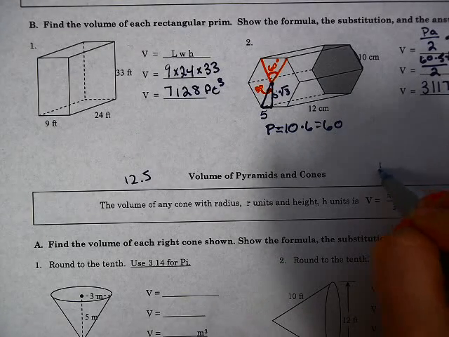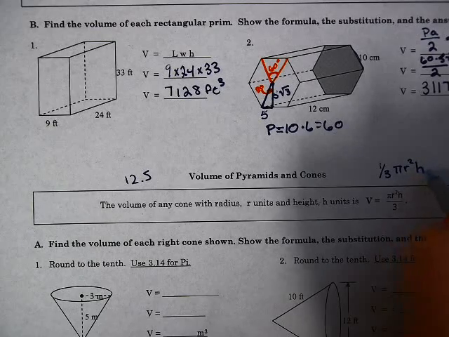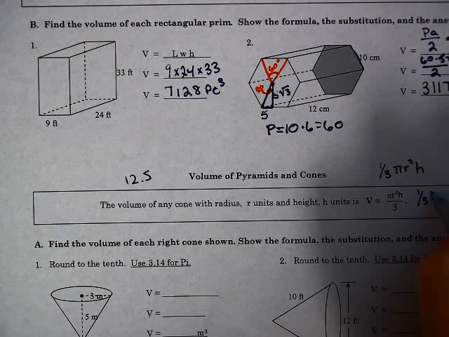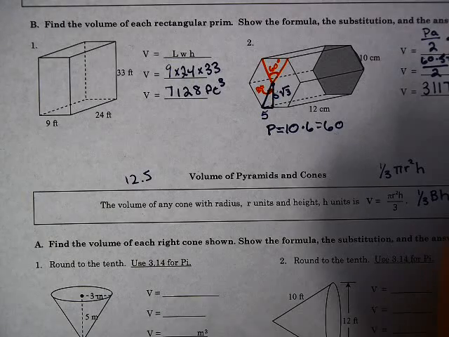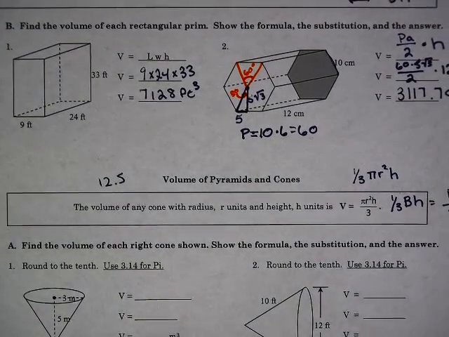We can have it shown as 1/3 pi r squared times the height, or we can denote it as 1/3 base times height. And then we can also denote it as base times height divided by 3.